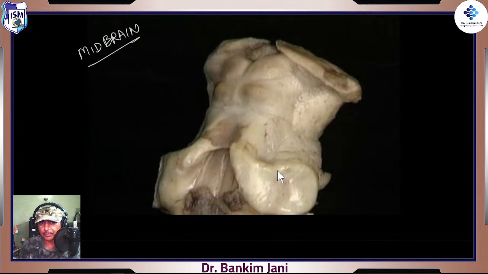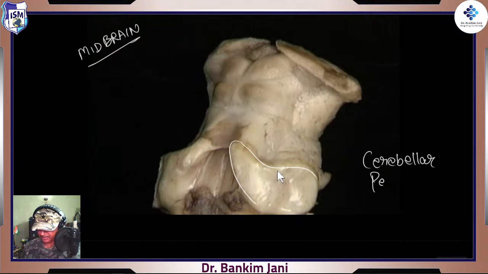This is the cerebellar peduncle. As we are discussing the midbrain, we'll deal with only the superior part. So this is the superior cerebellar peduncle, right?